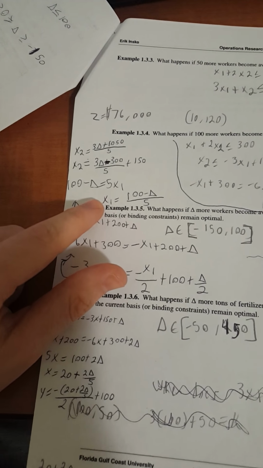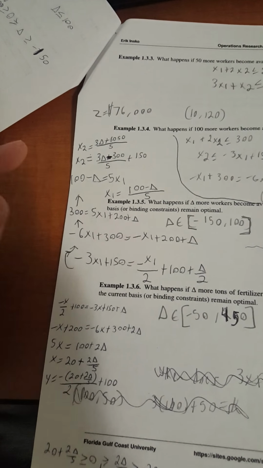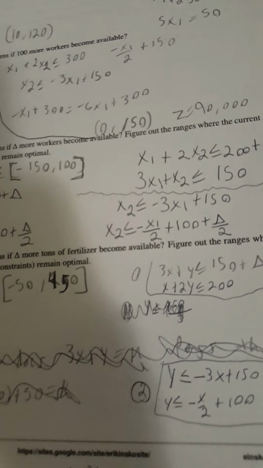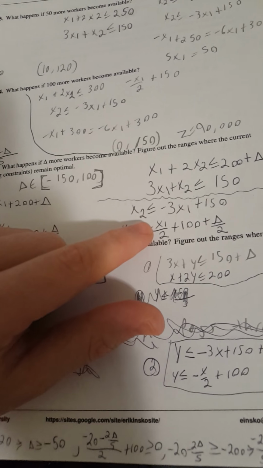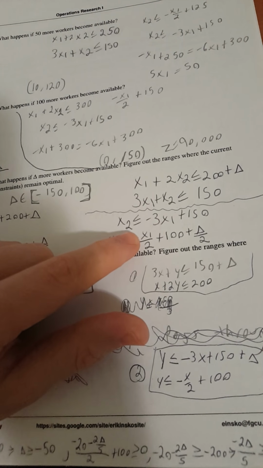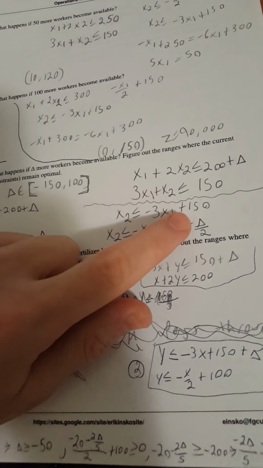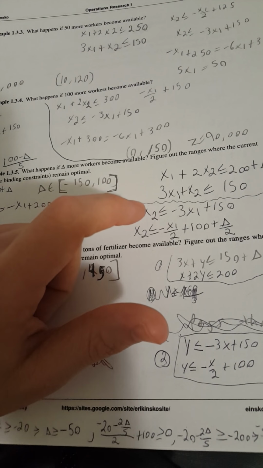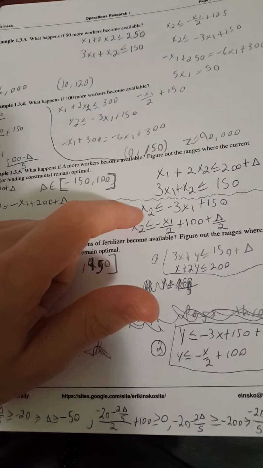What do you do with this x1 and delta? We're going to shove it back into the other equation. We know x2 is less than or equal to negative 3x1 plus 150. Now that we have x1 in terms of delta, we can plug it in and find x2 in terms of delta.